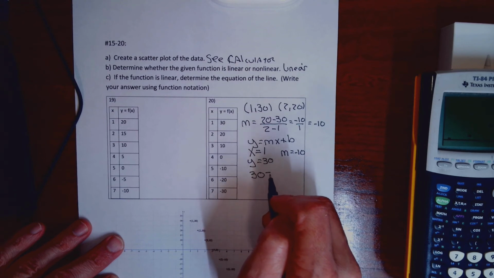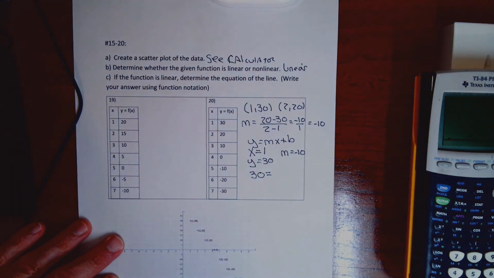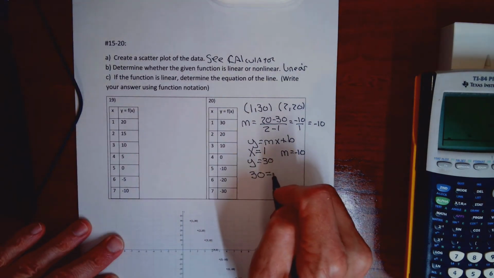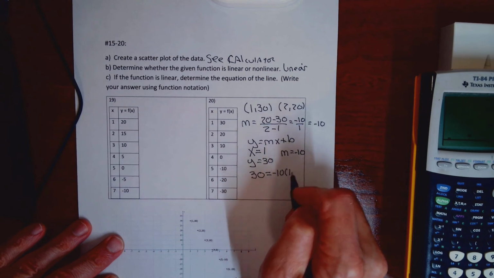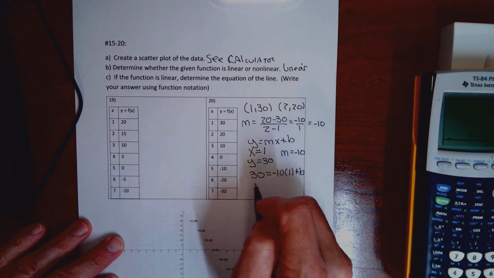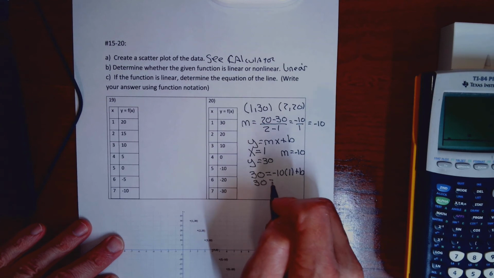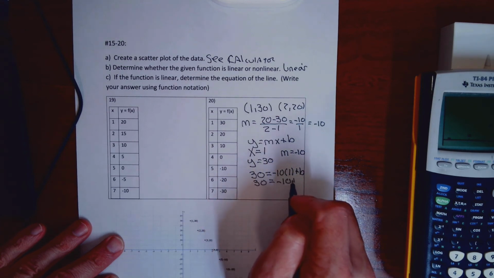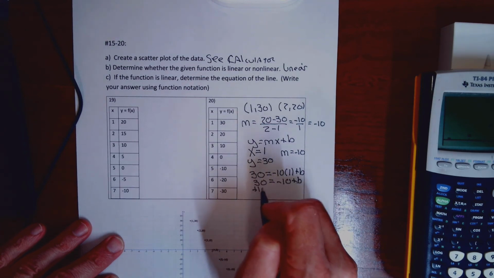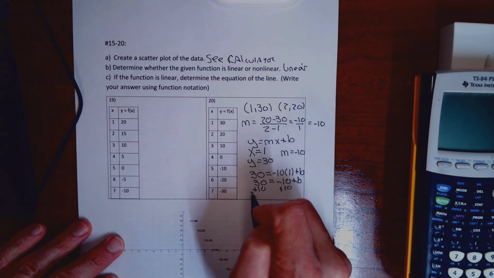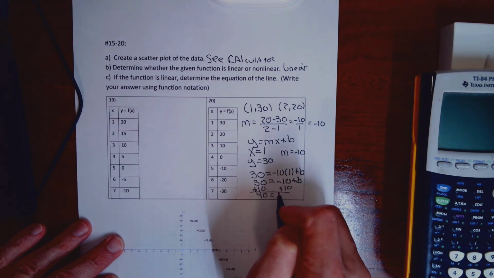So I'll go 30 equals negative 10 times 1 plus b. This gives me 30 equals negative 10 plus b, add 10 to both sides, gives me 40 equals b.